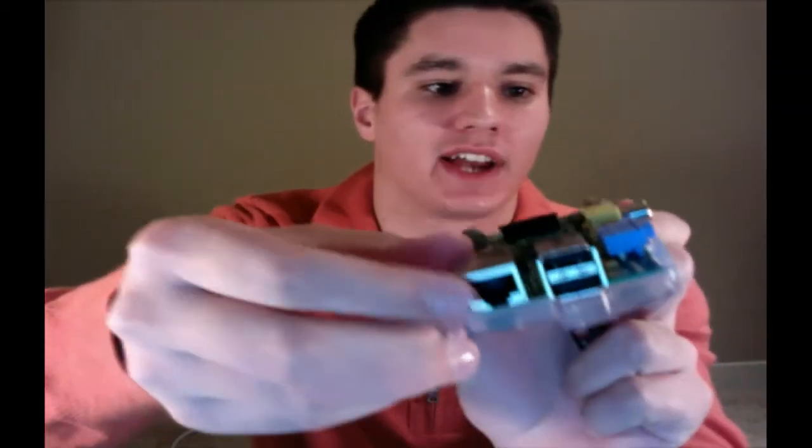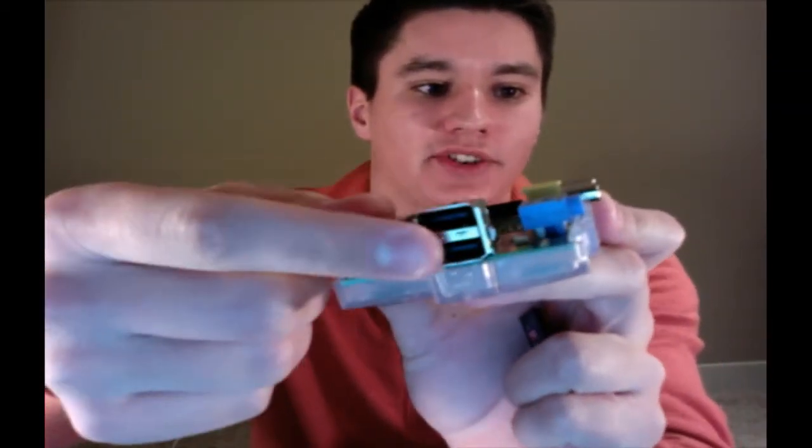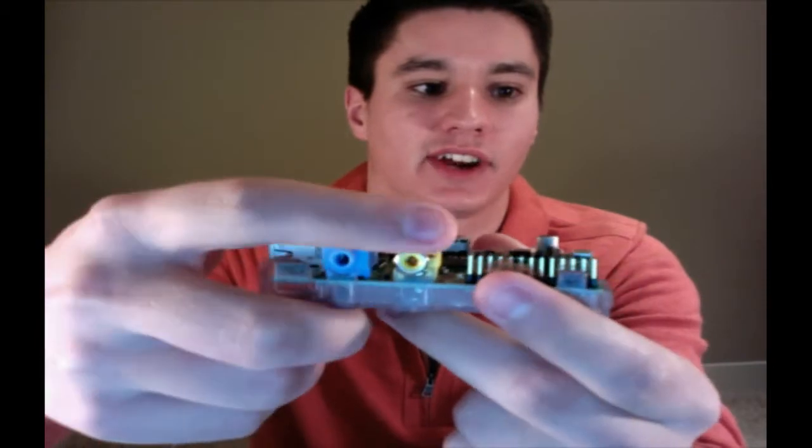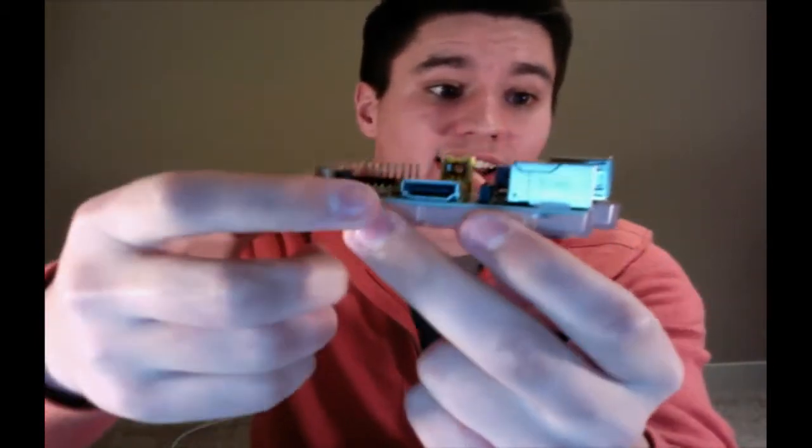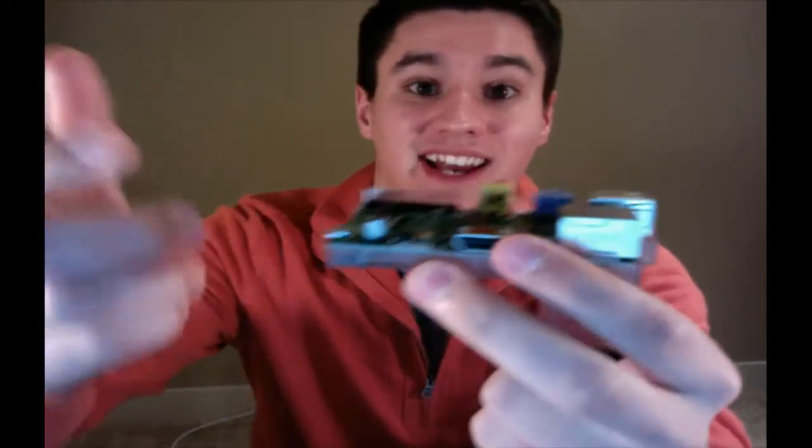It's also very useful around the house. People are using them as media servers. Let me show you here. You've got the Ethernet port, two USBs, your analog video, and audio. But the best part is on this side, you've got HDMI. So it actually puts out high quality HDMI video, and you plug it into your TV.